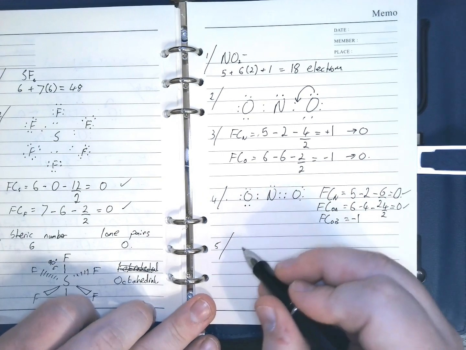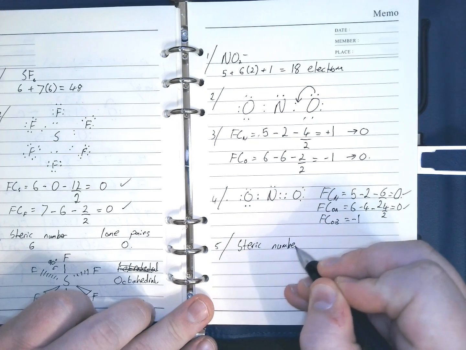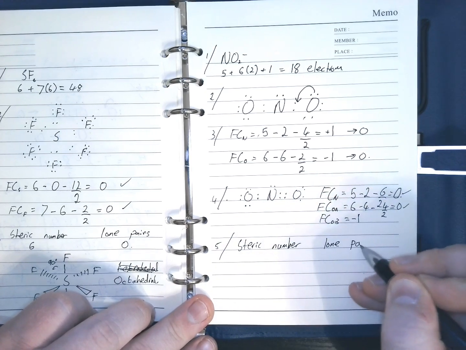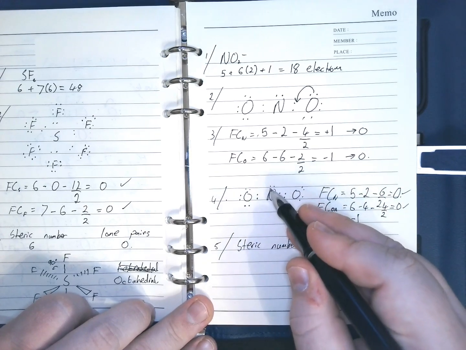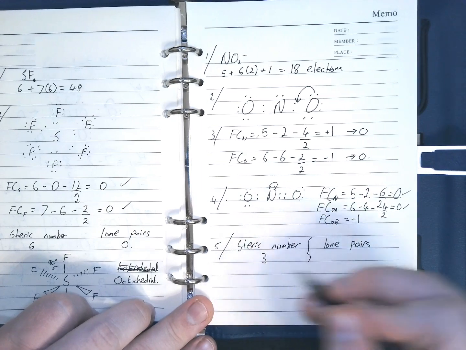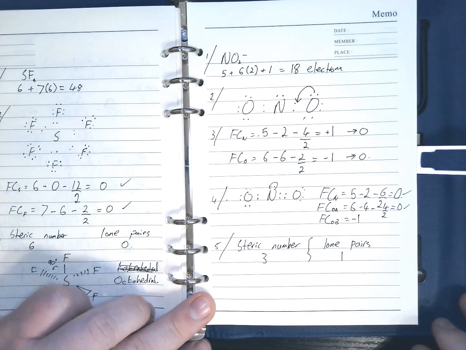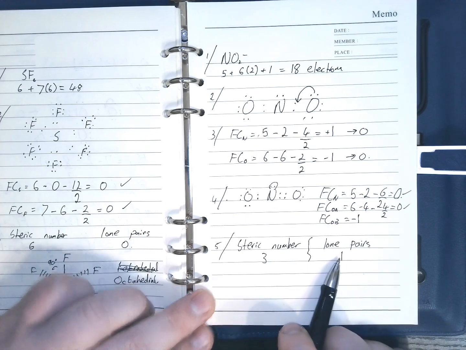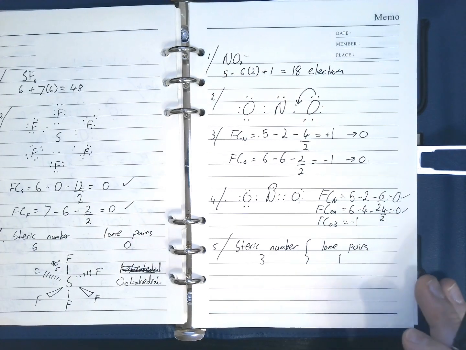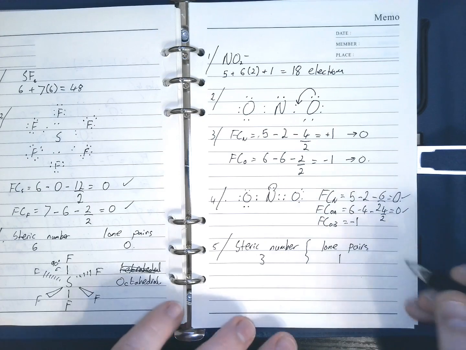Step number 5, we're going to say, is our steric number and lone pairs. Let's take a look. So we have our steric number as 1, 2, and we have 1 lone pair there. So that's going to be 3. Lone pairs, we have 1 lone pair included in the steric number. And this one is going to be, well, steric number and lone pairs. If we have steric number of 3, then we can look at what we're going to have, and 1 lone pair is going to be bent.